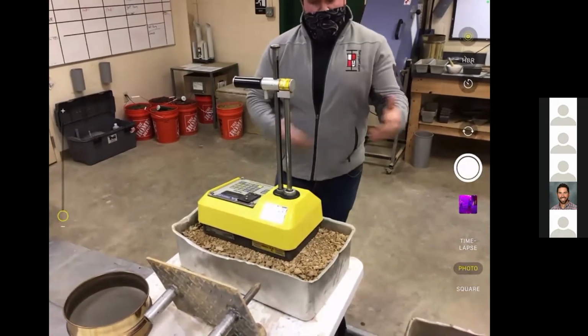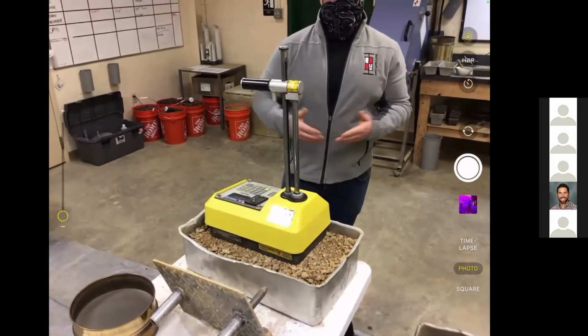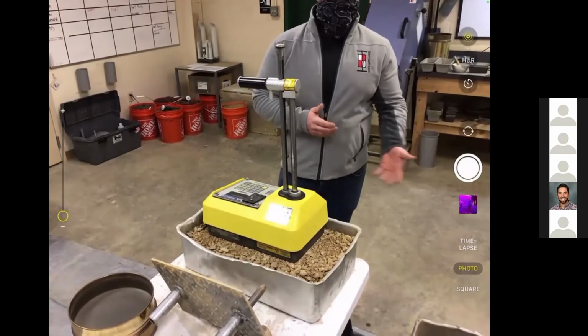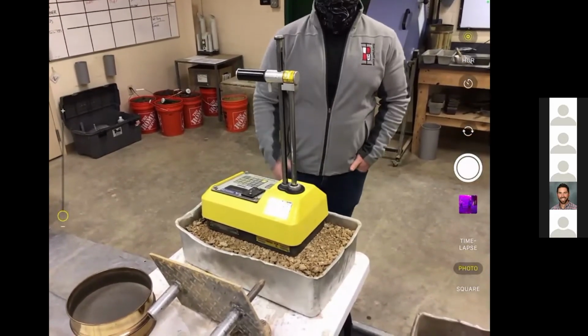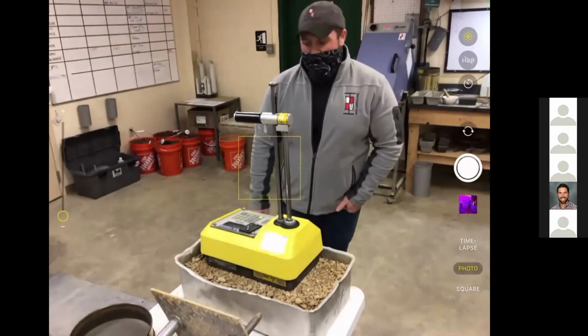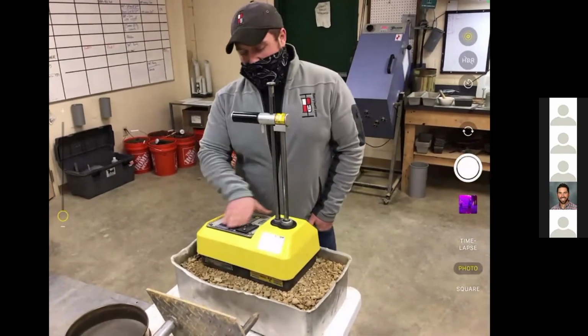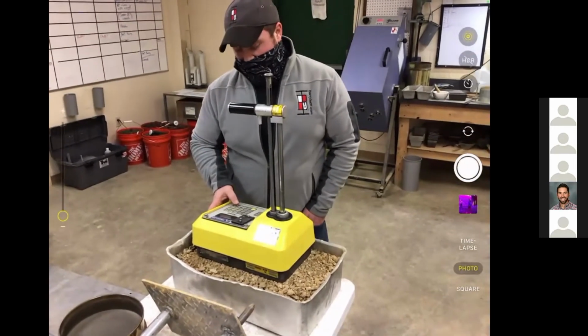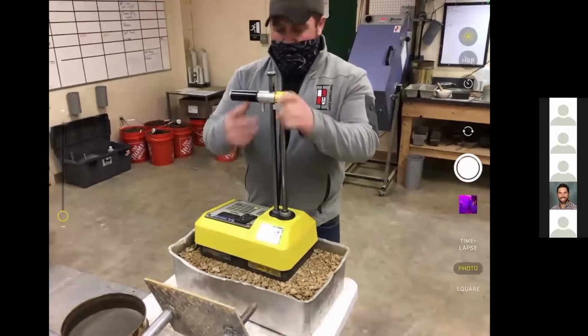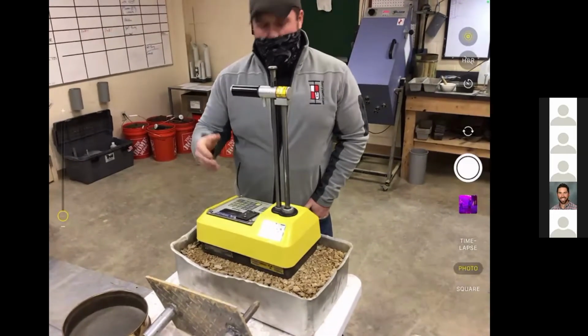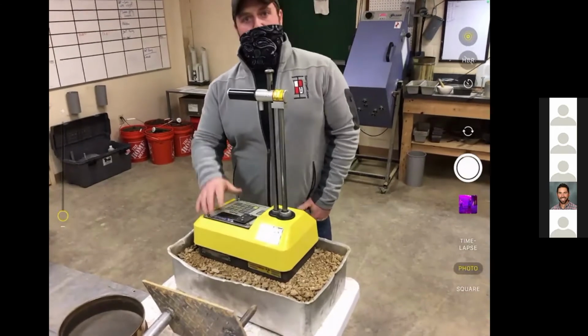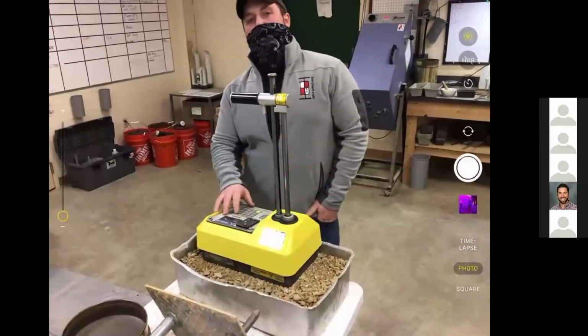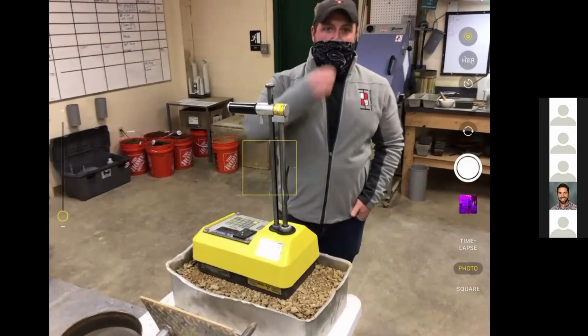We can change the amount of time the test takes. Typically, we run them for 15 seconds, a minute, 30 seconds. Sometimes it depends on the material as well. So what this will actually give you is your maximum dry density and your moisture based off of that proctor curve that we performed in the lab.